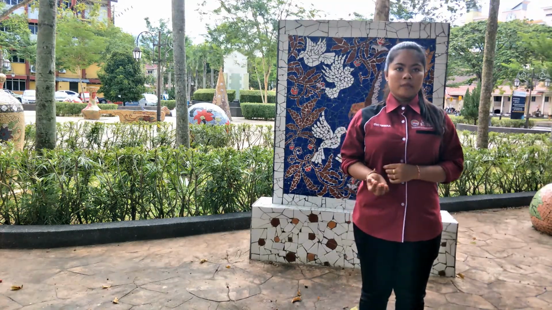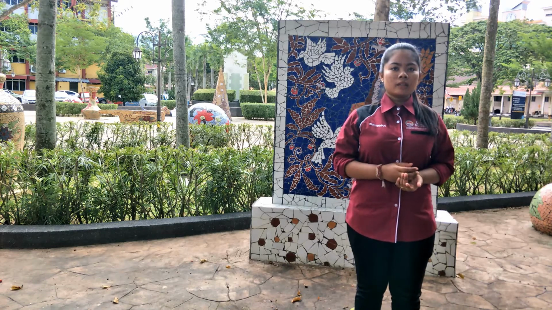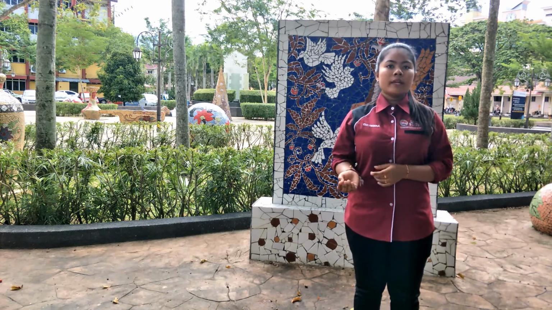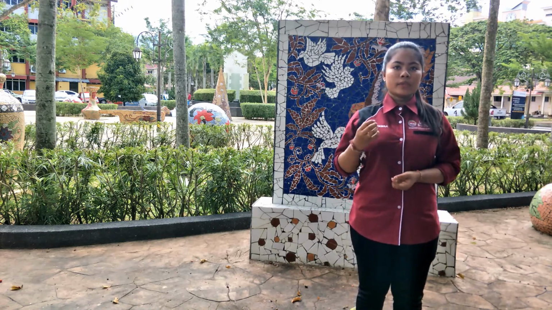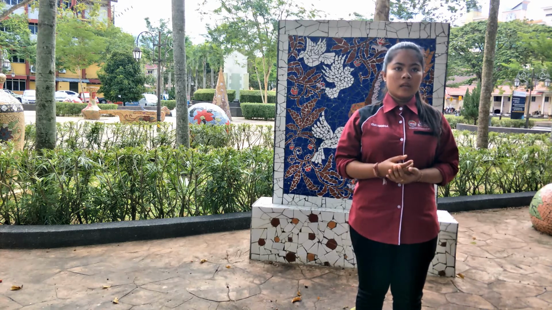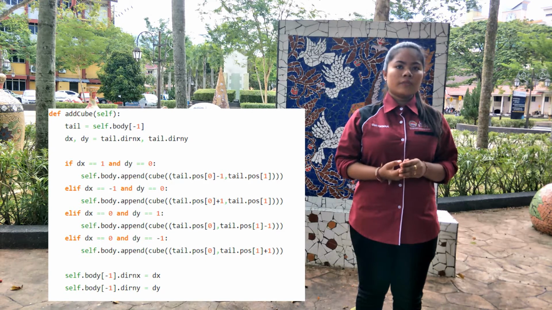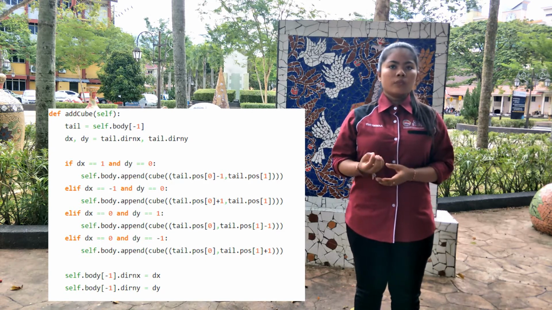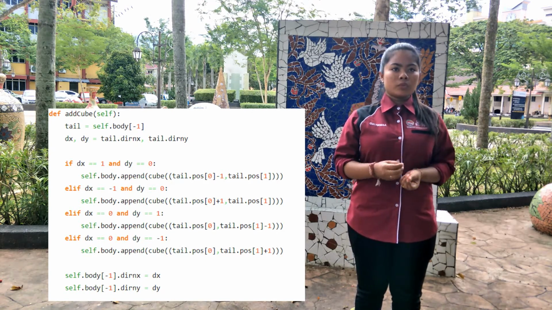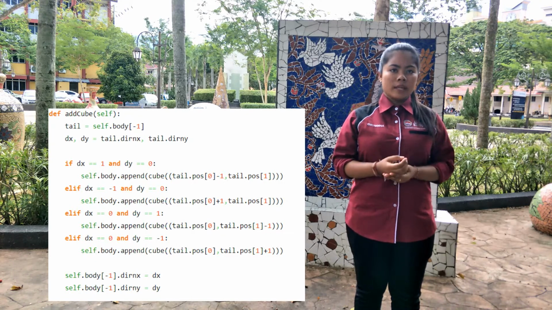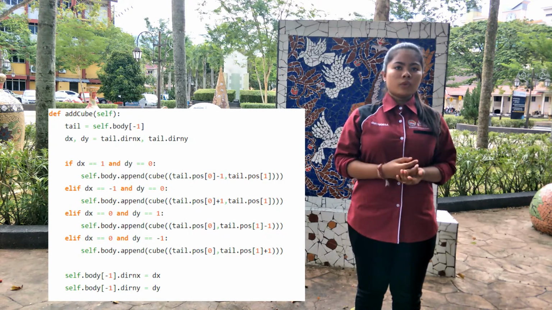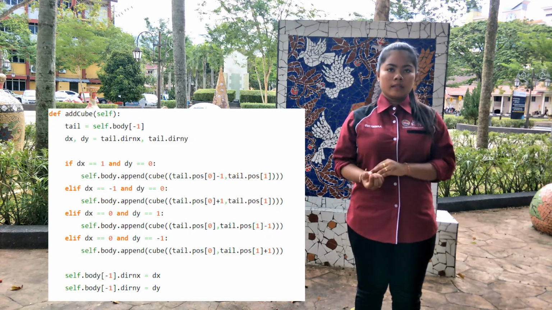In our game, we can move our snake around the screen. Then we need something for it to eat or collect, so we add the snack cube. Every time we collide with one of these objects, we will add a new cube to the end of our snake. We are going to call these items snacks.